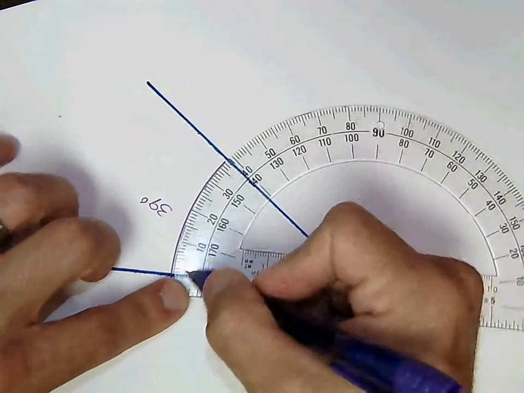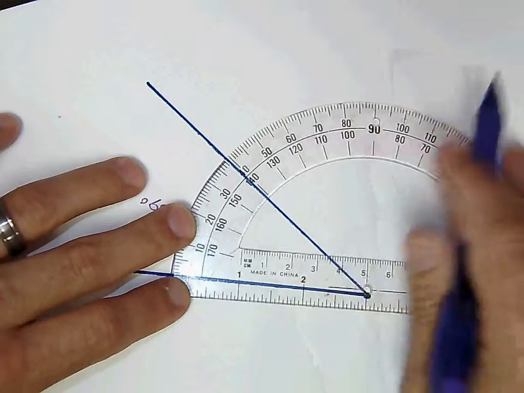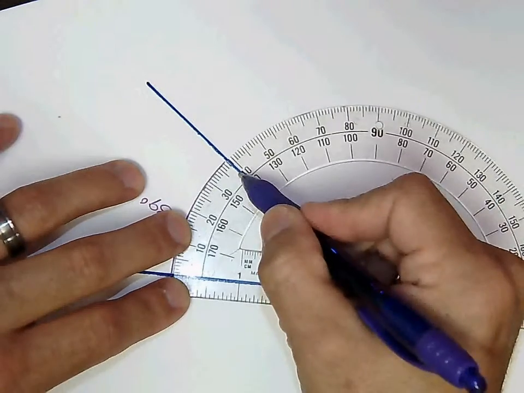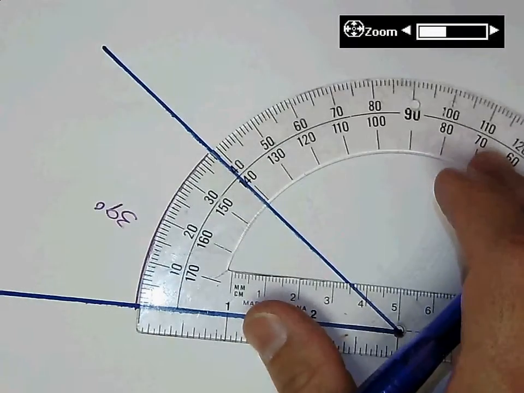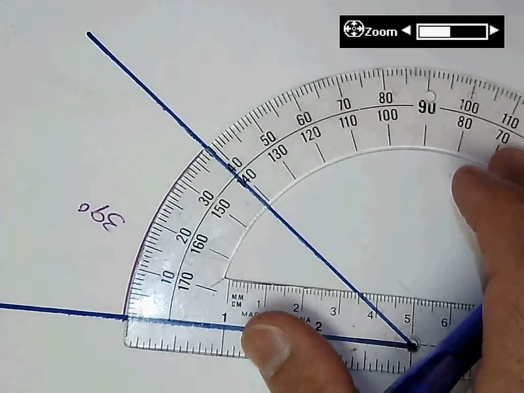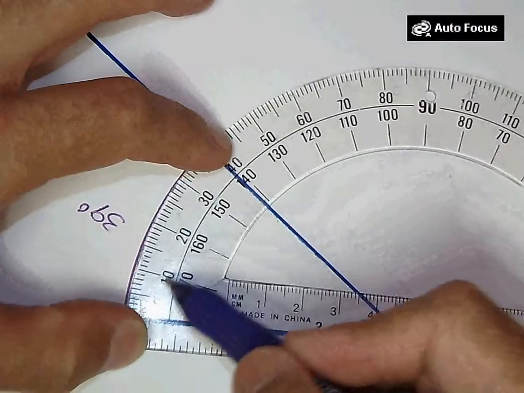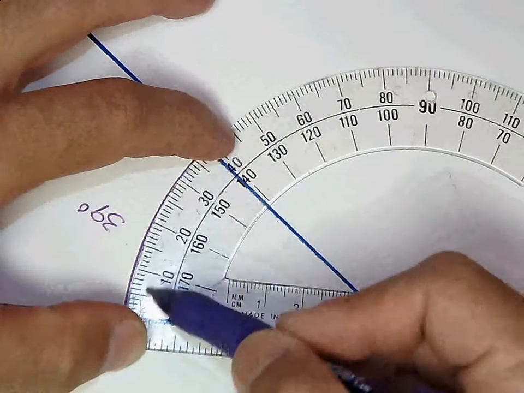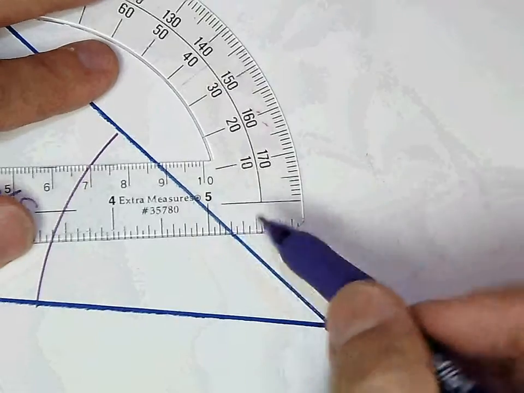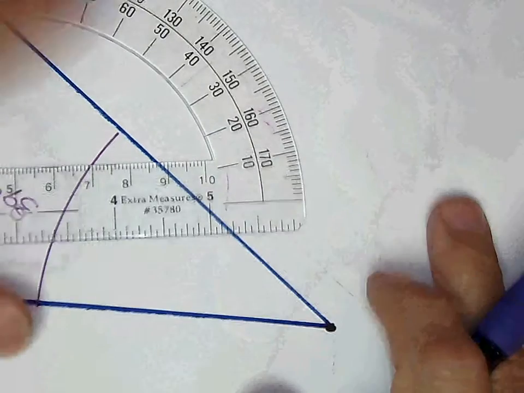So 0, 10, 20, 30, and then look again, it still says 38, 39 degrees. Okay, so you need to be careful, make sure you're using the right markers. If you're starting from the left, use the top. If you're starting from the right, use the bottom. And that's how you measure an angle.